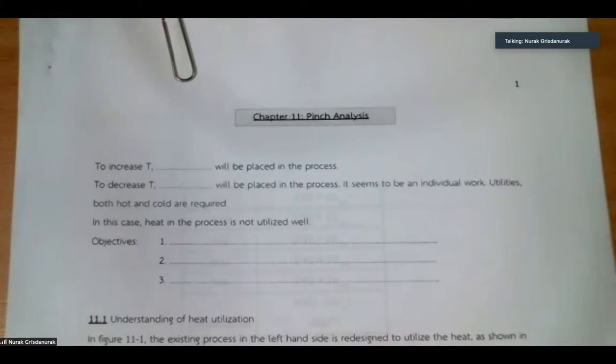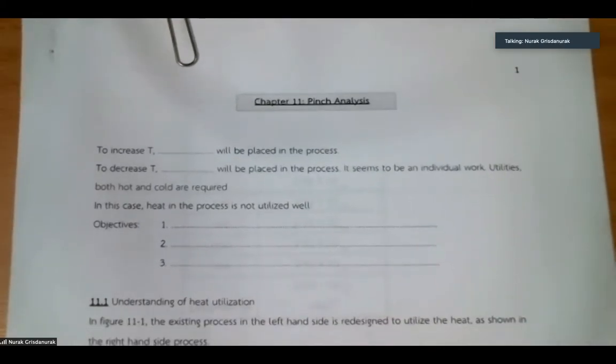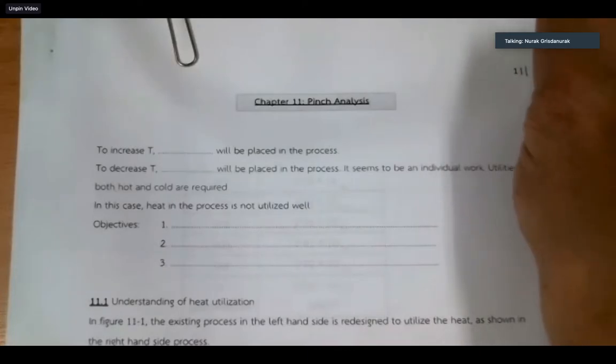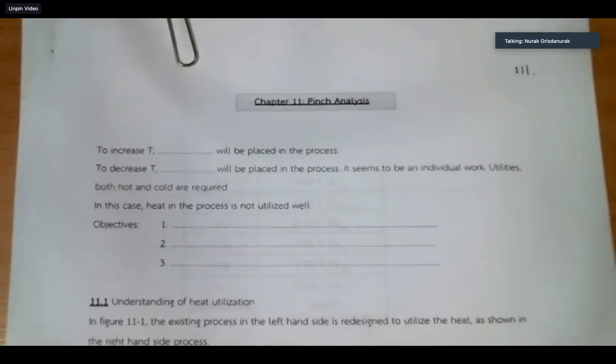Nice. Okay, today what we're going to do is about chapter 5. In chapter 5, it starts from page number 111. This chapter 5 is about pinch analysis.